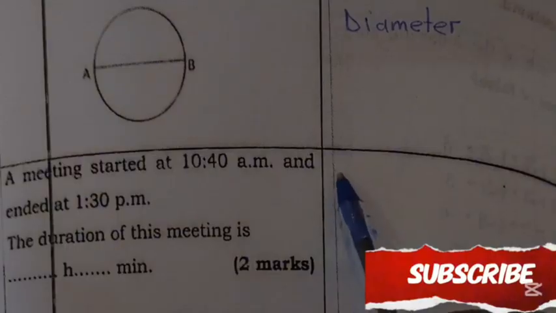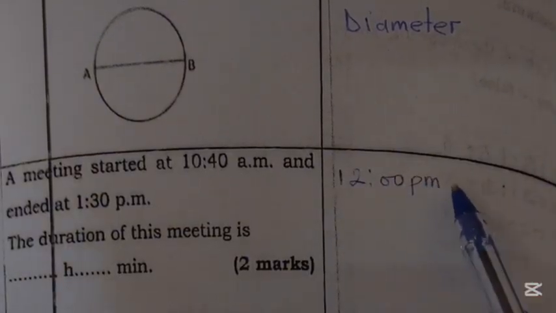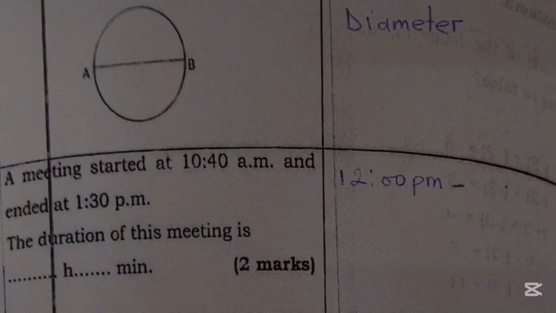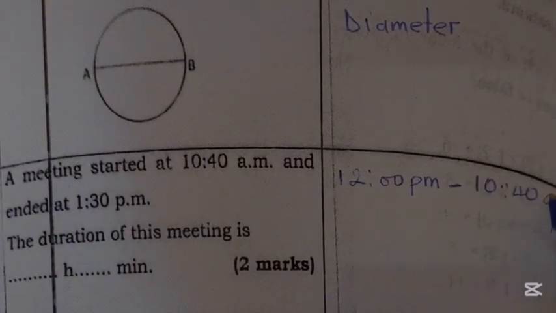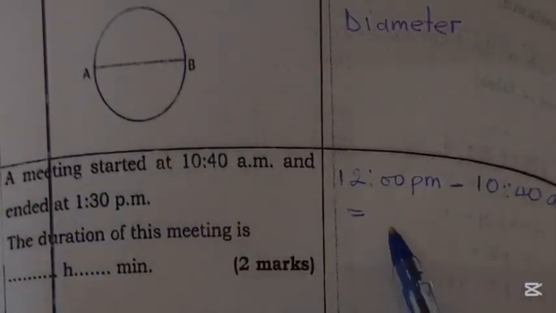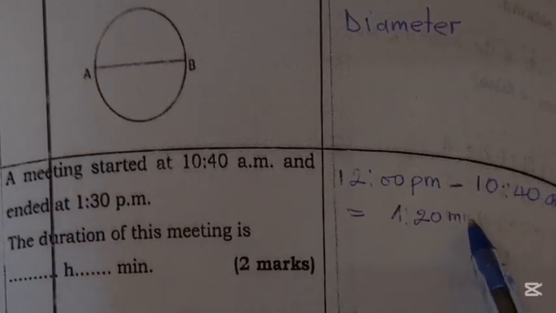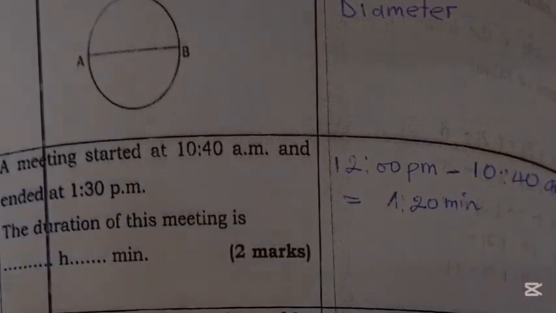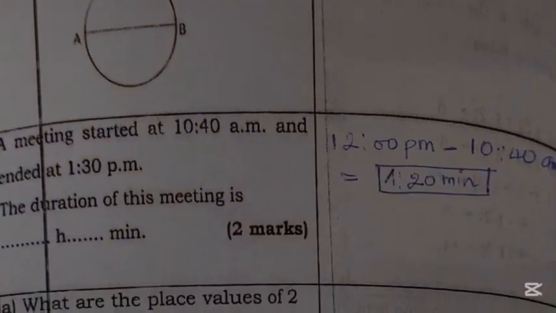We take 12 p.m. minus the hours before reaching 2 p.m. Here we shall get 12 p.m. minus this one, which equals 1 hour and 20 minutes. And we have to take the other hours after.